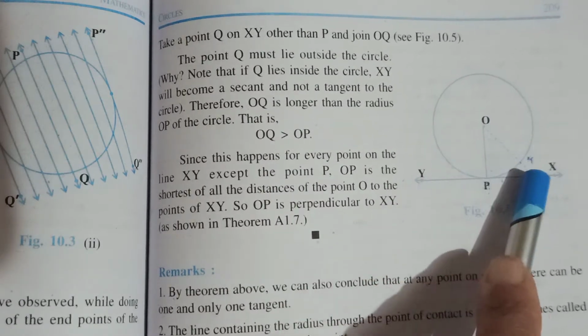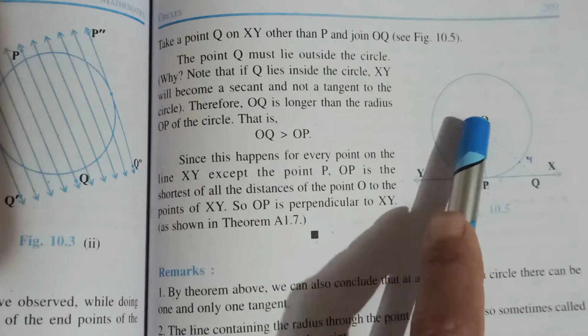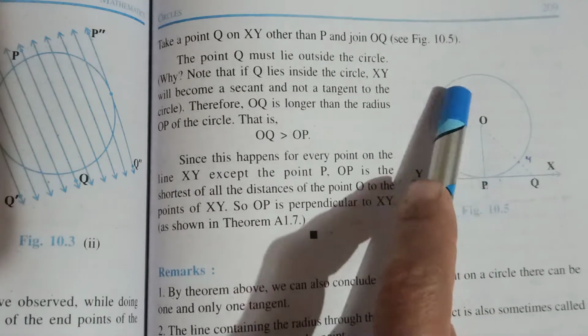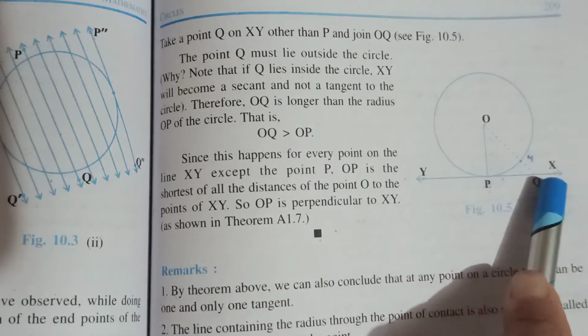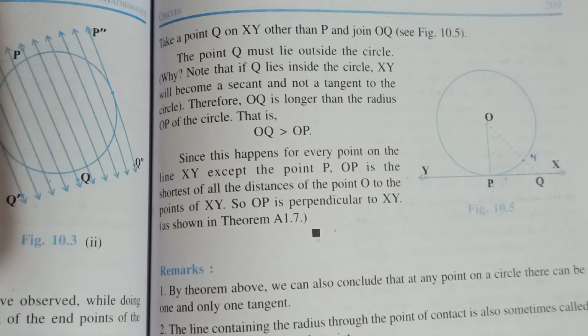So we have shown that OQ length will always be more than OP, or the other way around, OP will be the shortest distance. And shortest distance is the perpendicular distance. Hence prove that OP is perpendicular to OX. That is what our theorem was.